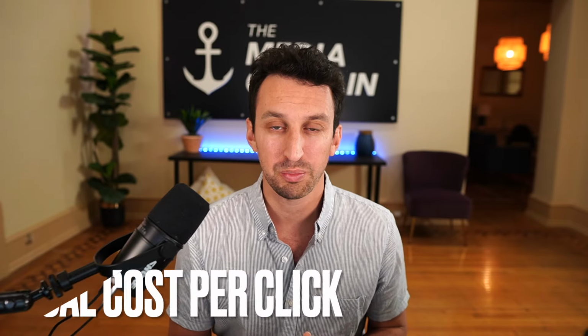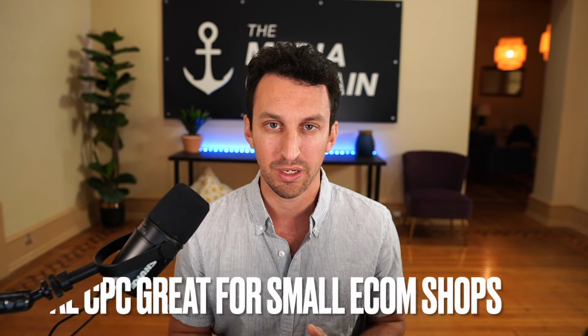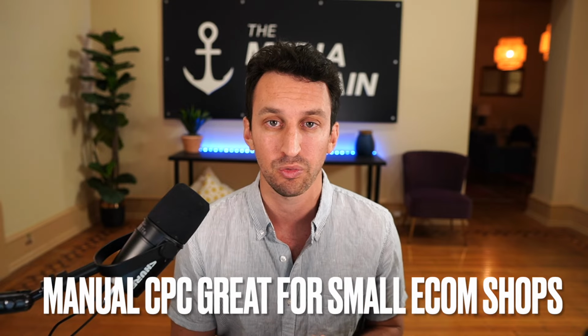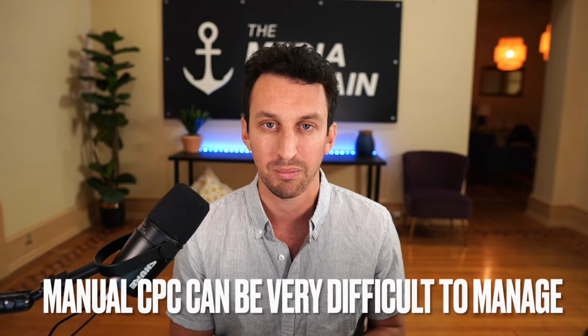With manual cost per click, you control your own destiny. You're able to manually bid on each of your products. So manual cost per click is great for small e-com shops when you have 4 or 5 products and you can manually be adjusting the bid of each of those products. The issue when it comes to manual cost per click is when you have a larger store like DermWarehouse where there's thousands of products. It's extremely difficult to manage and it's extremely time intensive to manage.